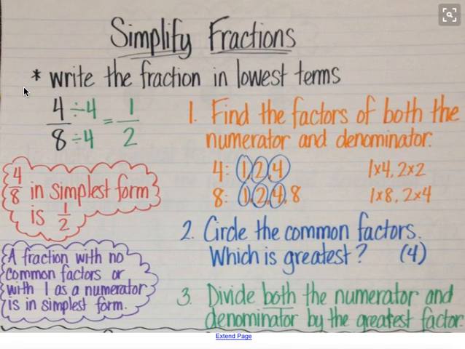Okay. So you should all remember the little tune from class. We simplify with factors, right? And in order to do that, we have to find the factors of the numerator and find the factors of the denominator. That is the first step. So we list the factors of 4, and that's the numerator. And we list the factors of the denominator. Okay? And then we notice and circle the common factors, which is 1, 2, and 4.